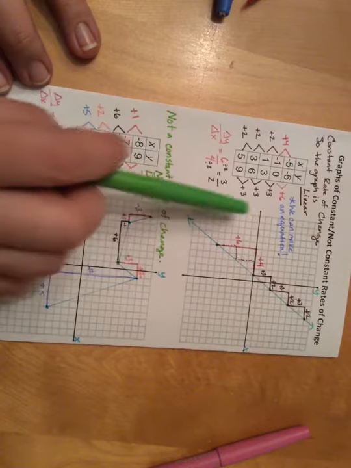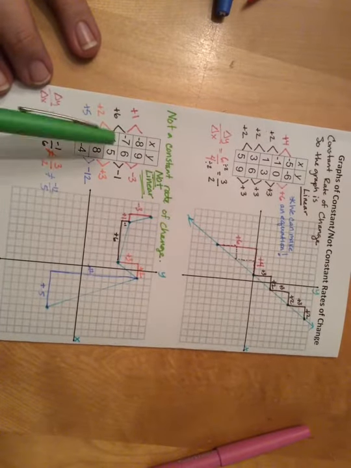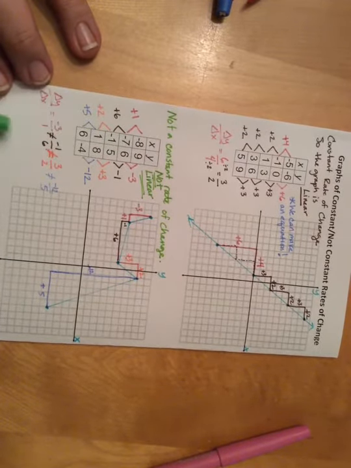I'm not even going to bother to try to make an equation because I can't, because it's going up and down and up and down. It's definitely not the same.